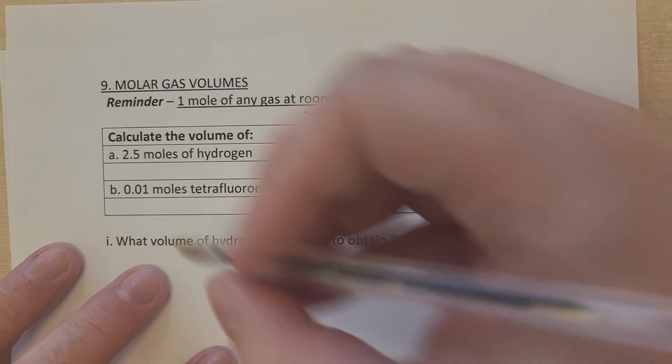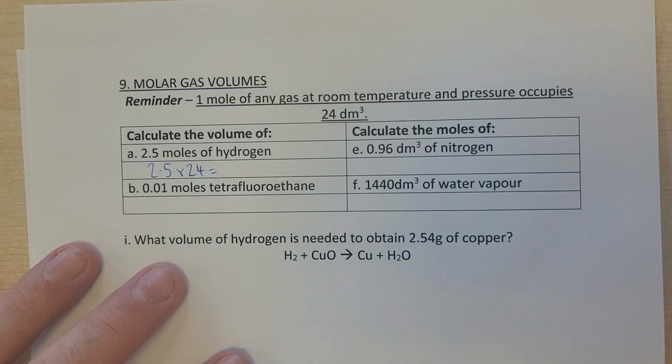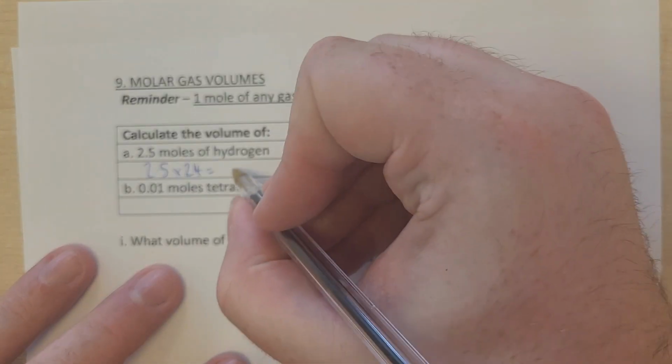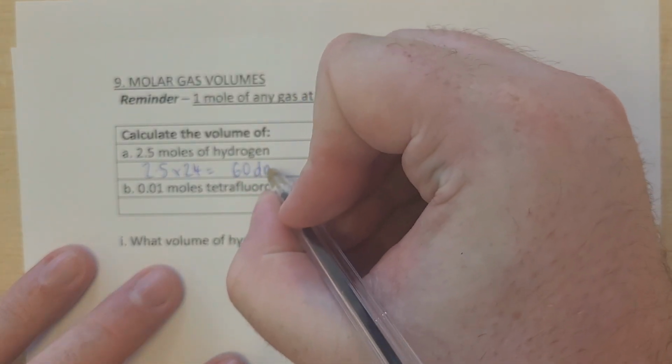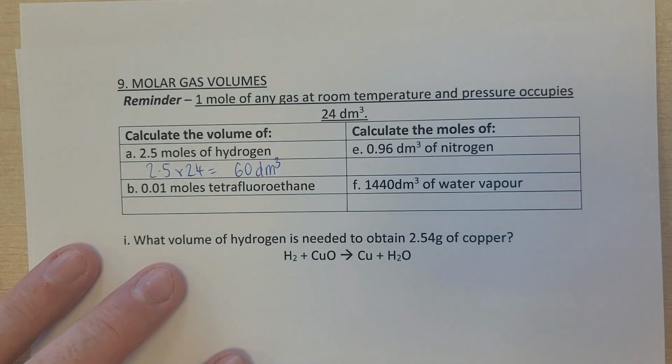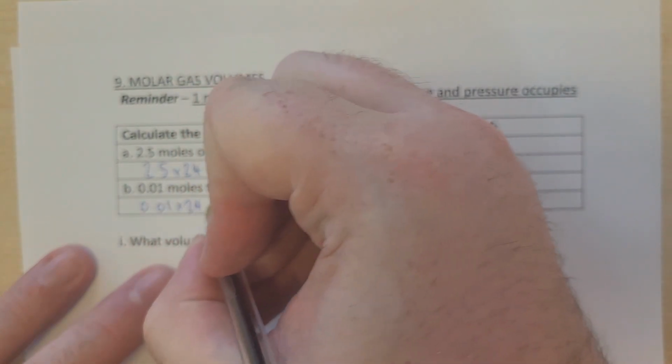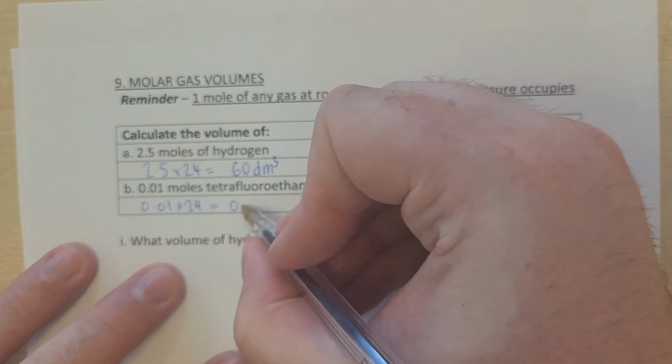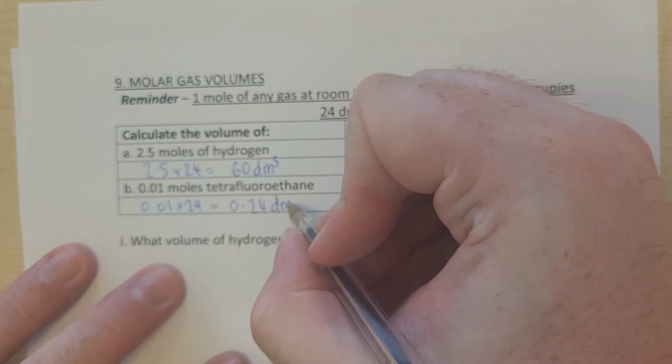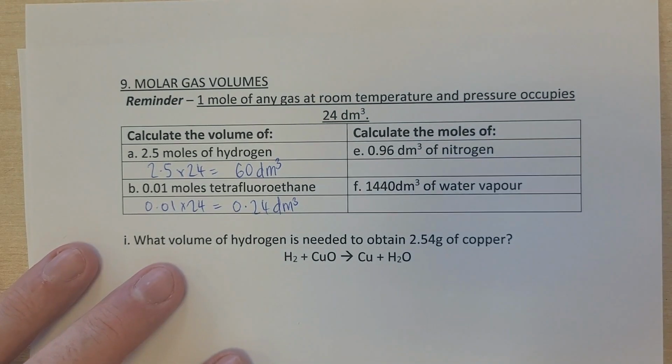To do that, we're going to do 2.5 times by 24, which is our molar volume of gas, which gives an answer of 60 decimeters cubed. For 0.01 moles of tetrafluoroethane, which is a gas as well, we're going to do 0.01 times 24 to get an answer of 0.24 decimeters cubed. And there are 2 further questions that I've attached to this for that part.